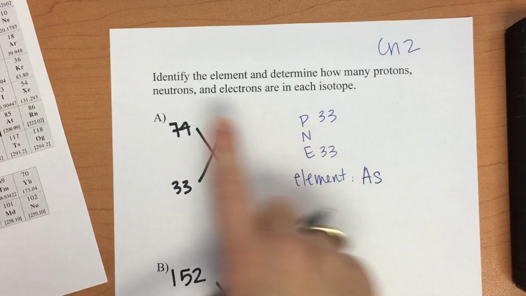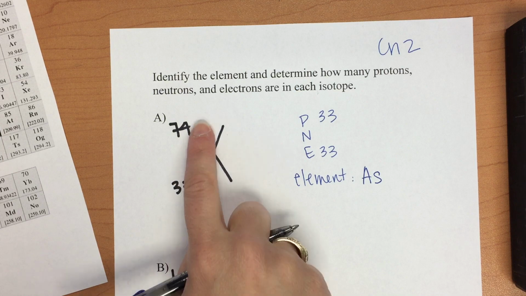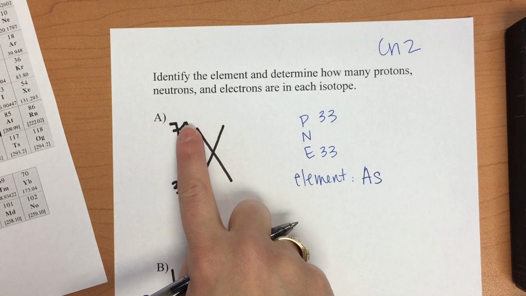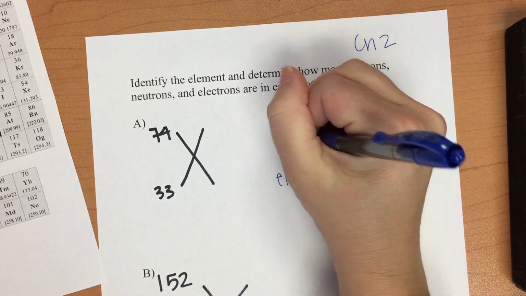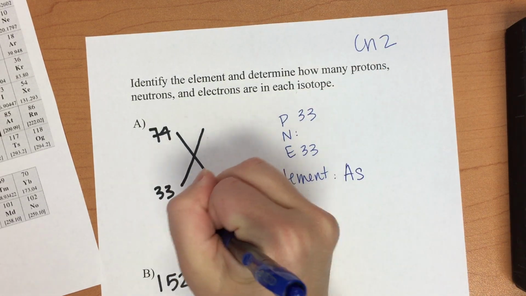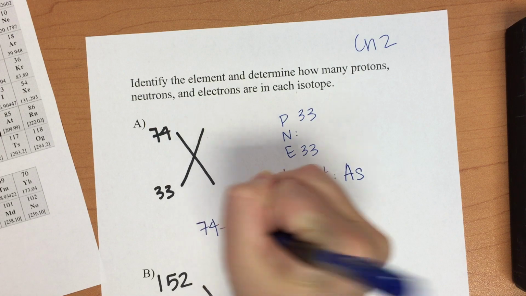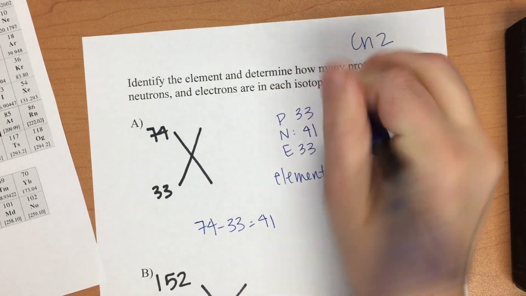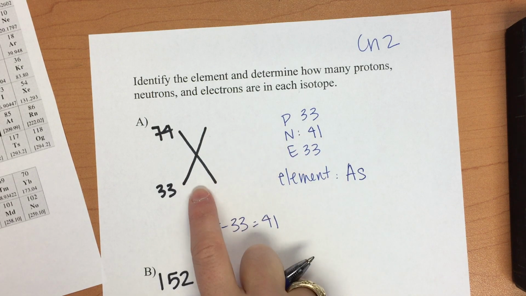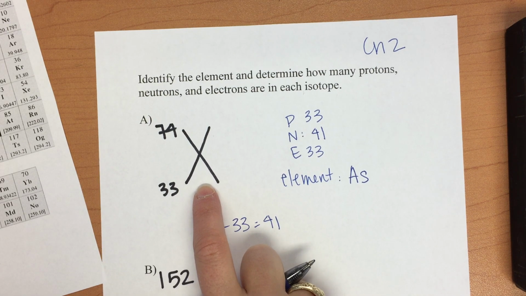Now the neutrons. The atomic mass, which for this isotope is 74, is the sum of the protons and the neutrons. So to determine the number of neutrons, it's 74 minus 33, which gives you 41. So there are 41 neutrons in the nucleus of this isotope of arsenic, okay?